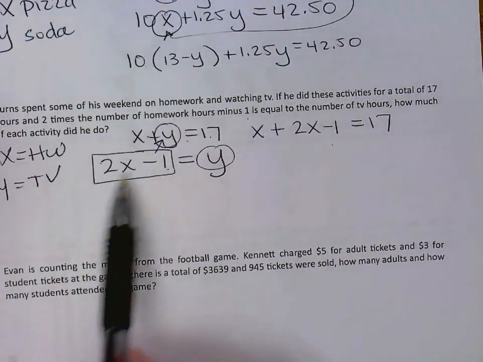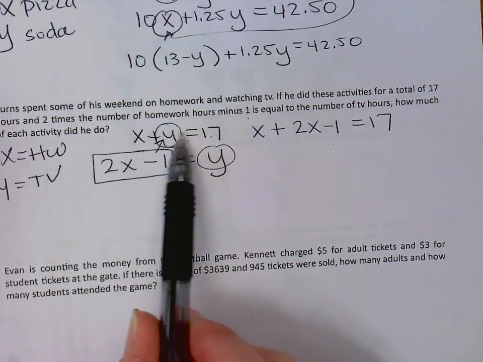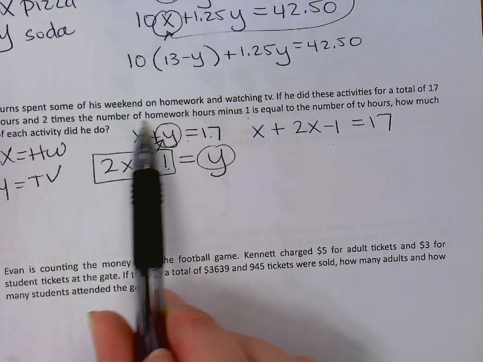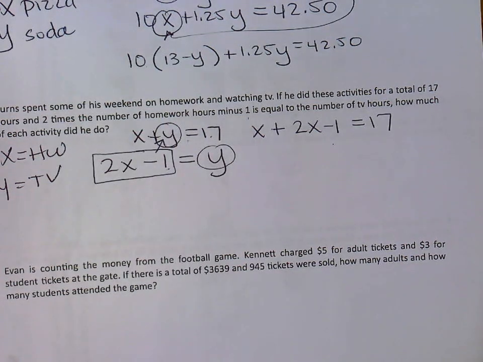Plug that back into this equation here, or actually this equation's easier, right? The x plus y equals 17. So plug it back in up here, and your total hours need to be 17 total.